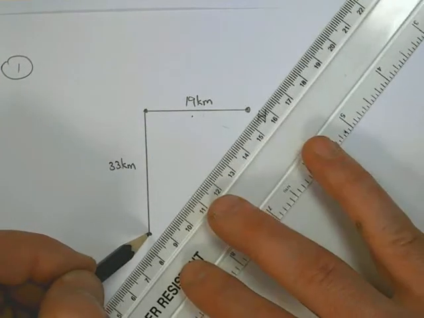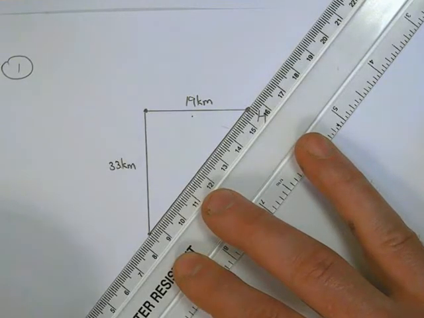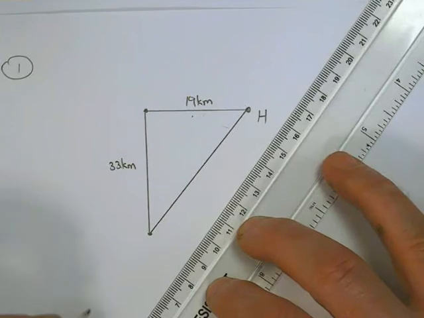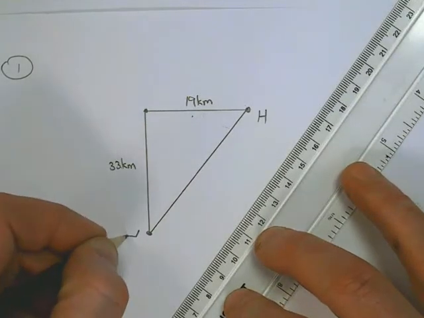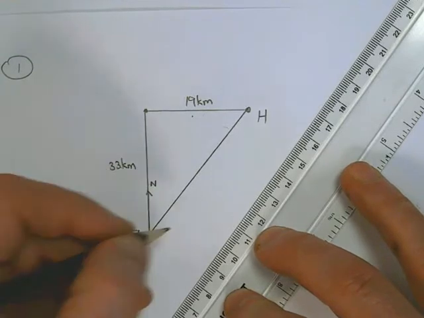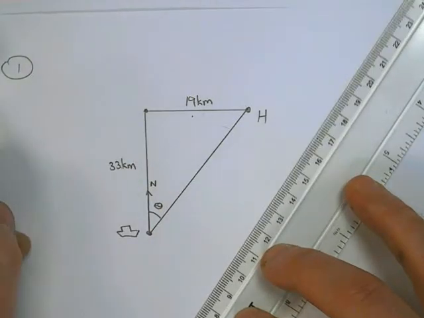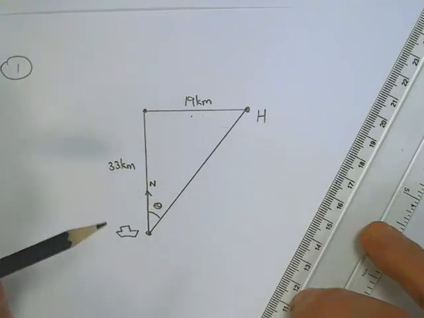Now it's good, you want to work out what is the bearing of which it's got to travel back to the harbour, and this is where the ship is just now. So first of all, the north line goes straight up here, that's where north is. And that is the angle, theta, the ship has got to turn to get back to the harbour. So we've got to work out that angle.